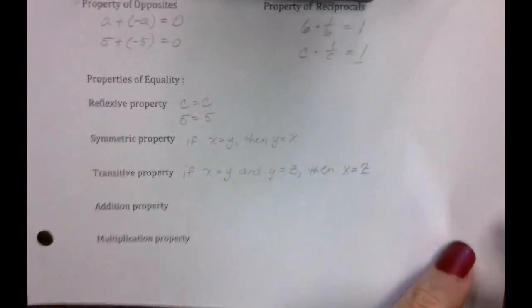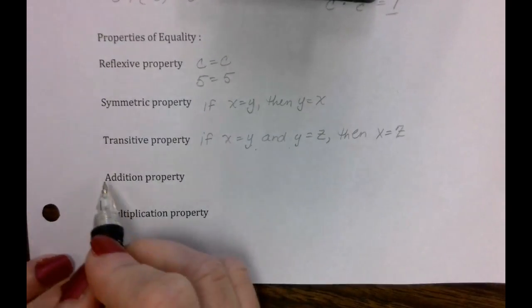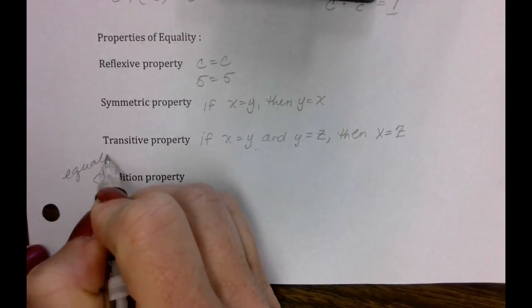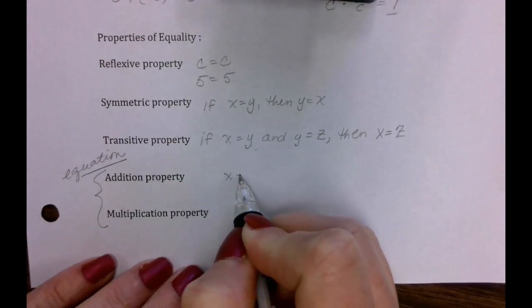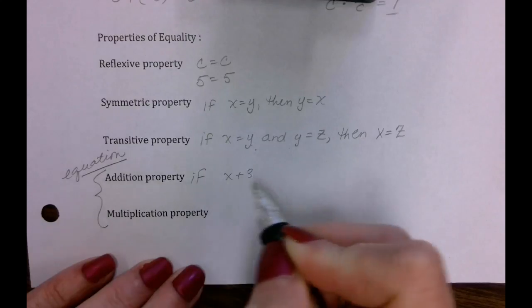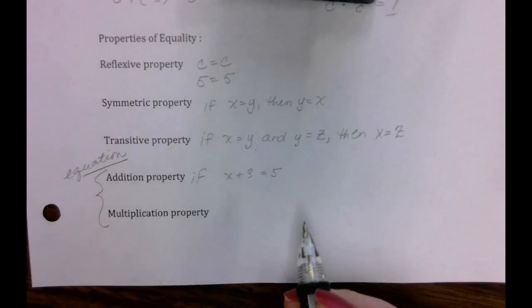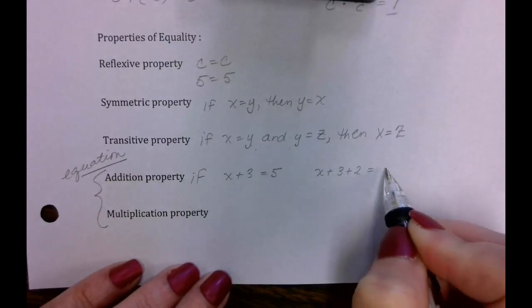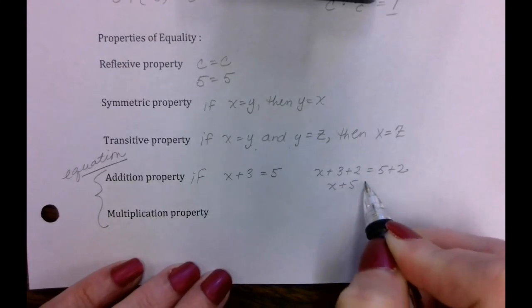The very last two properties are often properties that are misused. The addition property and the multiplication property all refer to equations and equation solving. So if I have the equation, and it's often written as an if-then statement, if x plus 3 is equal to 5, then the addition property says that if I add the same value to both sides of the equation, I get an equivalent equation.